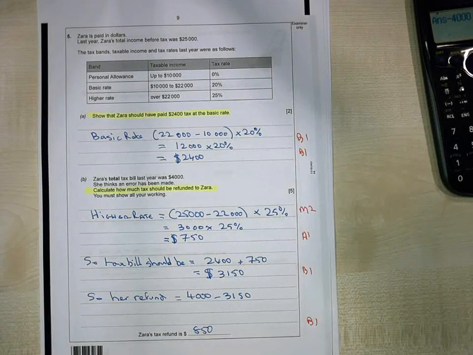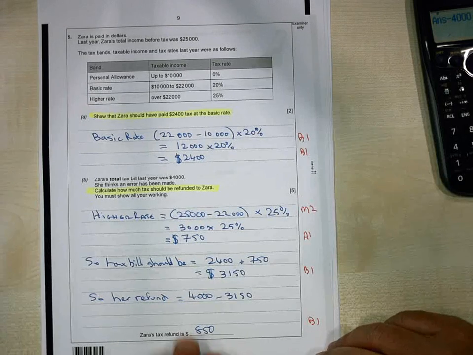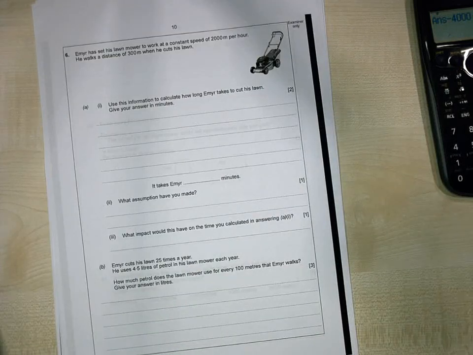These tax questions are cropping up more often. It's the first thing we did with you back in September. It's worth you having a scan of those notes maybe when you go home.